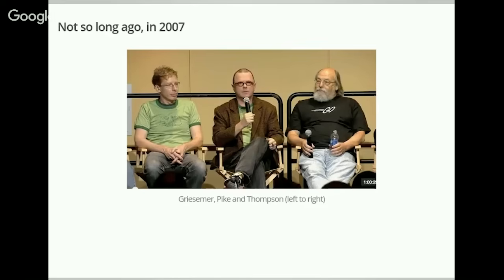So to give you a quick introduction of who these people are, on the left, we have Robert Griesemer. He worked on a JVM called HotSpot, also on another virtual machine called V8. That's a JavaScript engine. In the middle, that's Rob Pike. He worked at Bell Labs. He co-invented a coding scheme for Unicode called UTF-8, and also works actively on Plan 9, which is a Unix successor, the official Unix successor, if there was one. And the guy to the right, that's Ken Thompson. He co-invented a lot of stuff. One of the things is the C programming language he designed together with Dennis Ritchie. He's also one of the main people behind Unix.